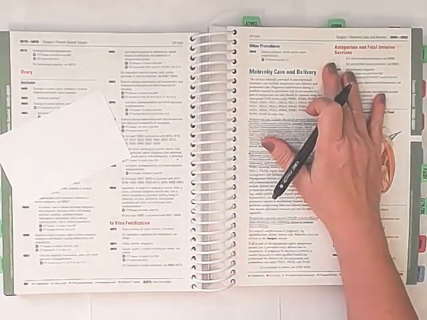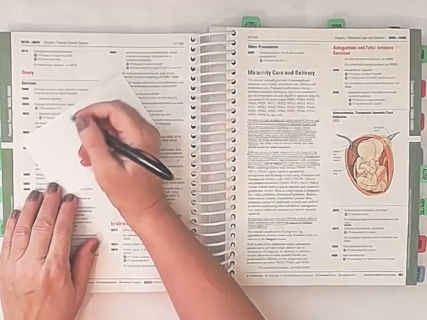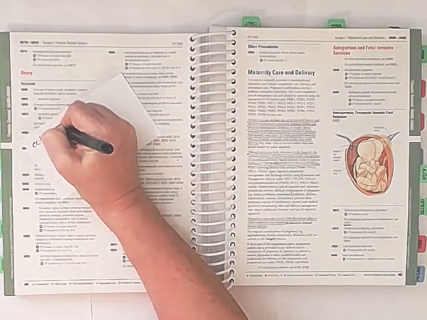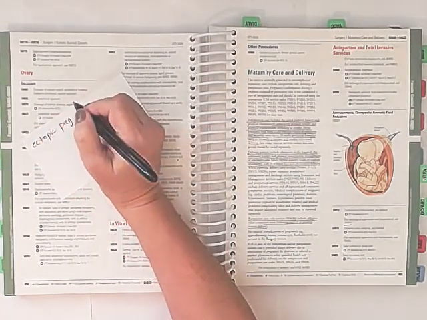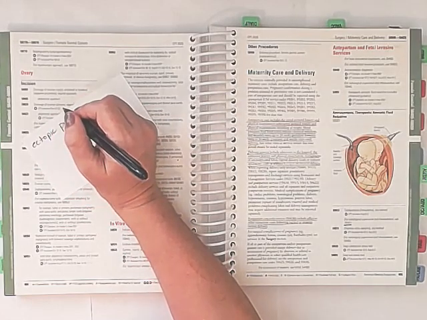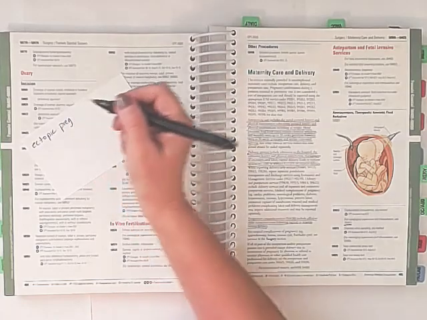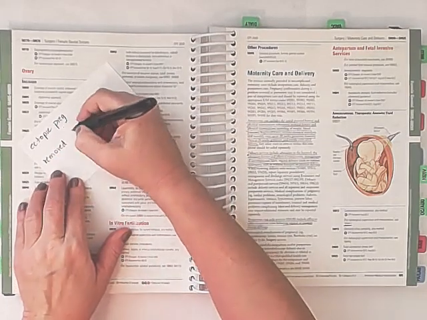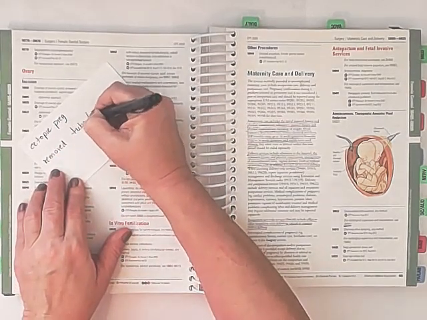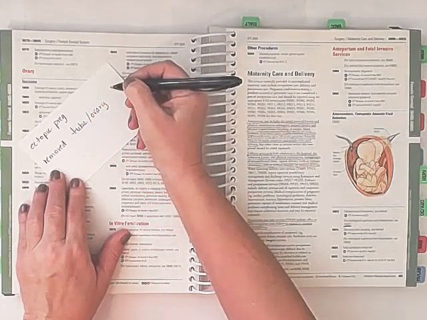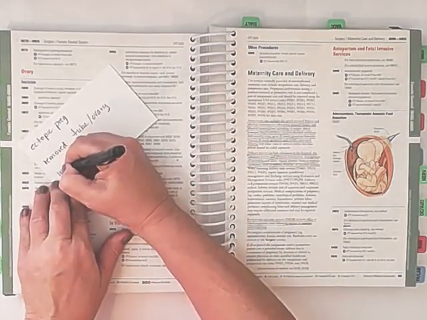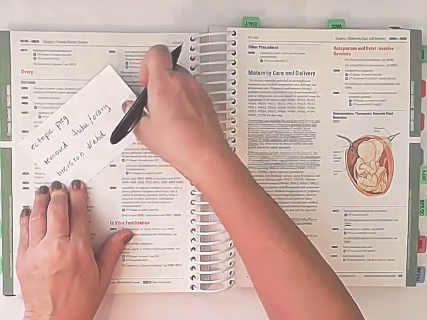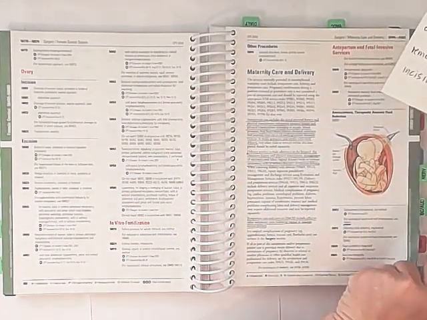Okay, so here's our scenario. Let me be ready to write it down. Physician treated an ectopic pregnancy by removing the fallopian tube and ovary through an incision in the lower abdomen. So we removed tube and ovary through an incision in the lower abdomen.